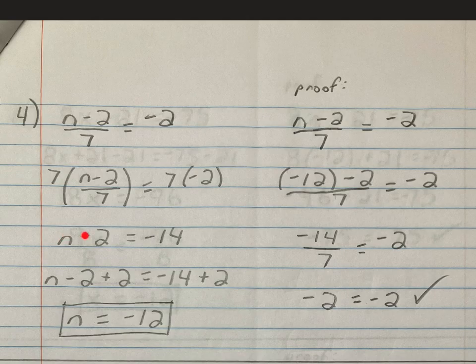Now what's happening to n? 2 is being subtracted from it. I'm trying to teach you to not say what kids say: it's being subtracted by negative 2. Okay, that's not how you say it. It's not being subtracted by something. 2 is being subtracted from it. What's happening to n? 2 is being subtracted from it. That's how you say it.